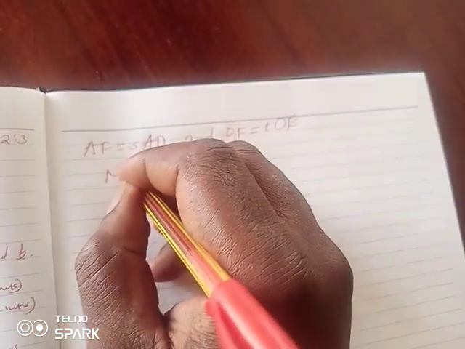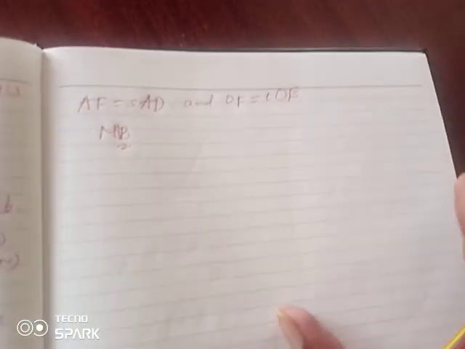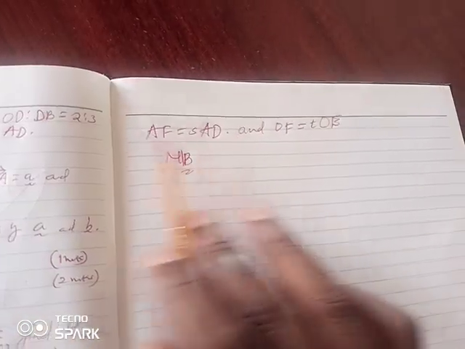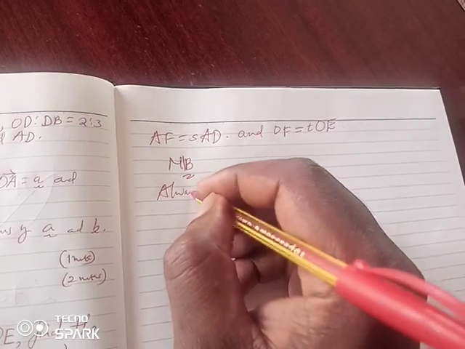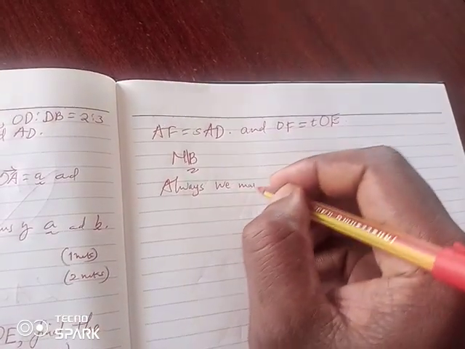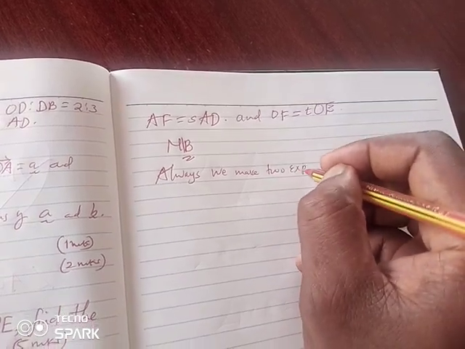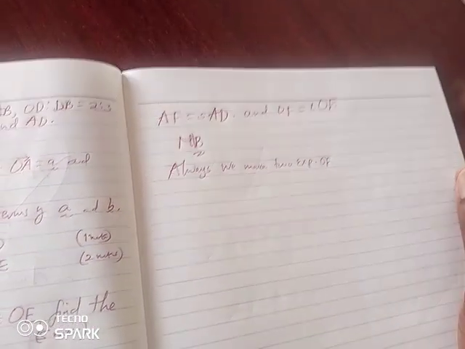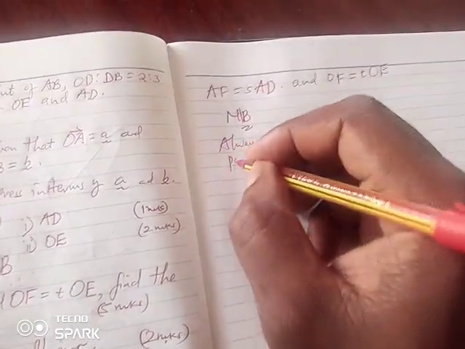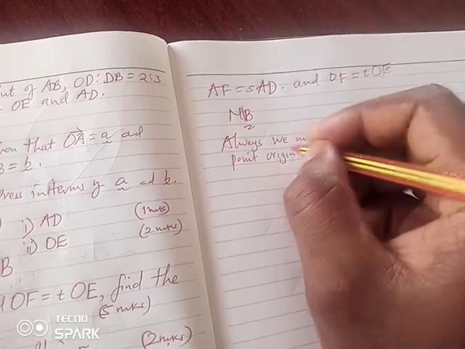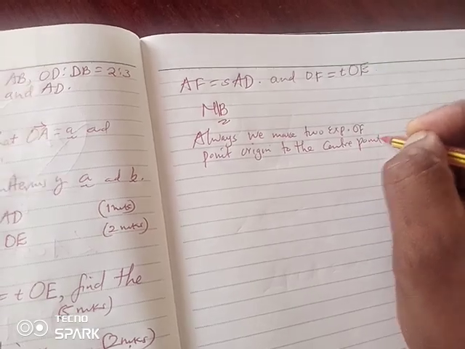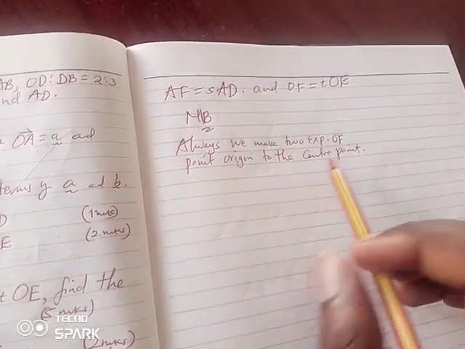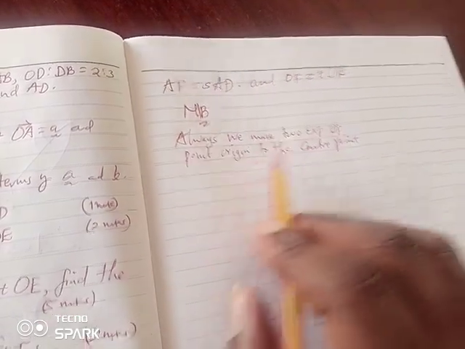Please note here that I would want to tell my viewers and the students that when given such an equation or such information, we always have to make two expressions of the line from the point of origin to the center point.